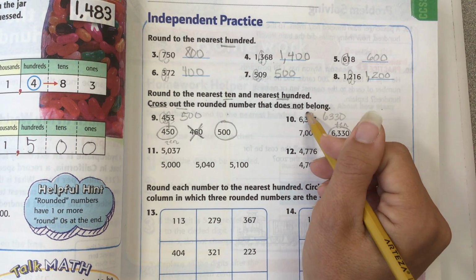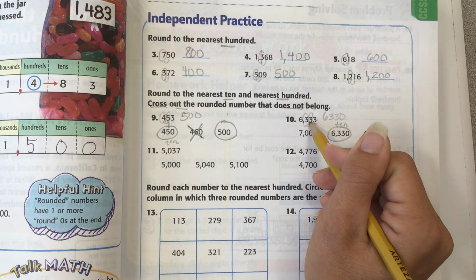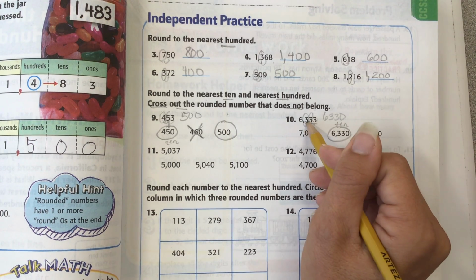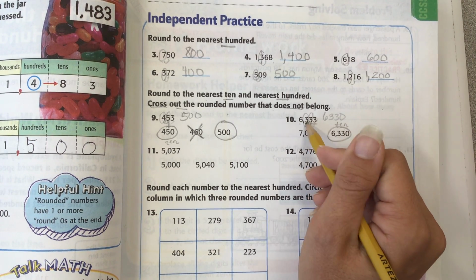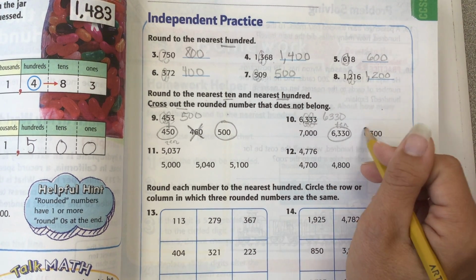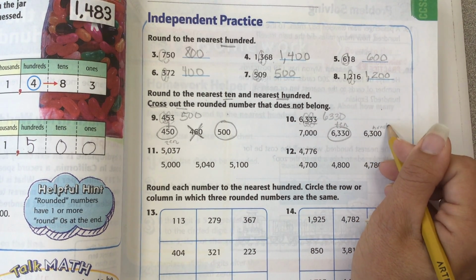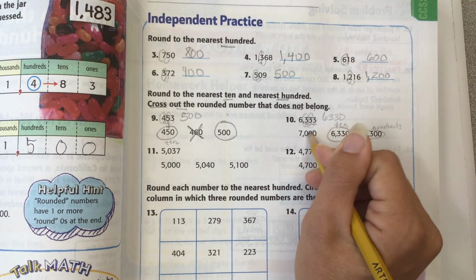Now the nearest 100, circle the hundreds. Look next door. That's a 3, which is smaller, so the 3 stays the same. So it's 6,300. This is the hundreds. And this number does not belong.